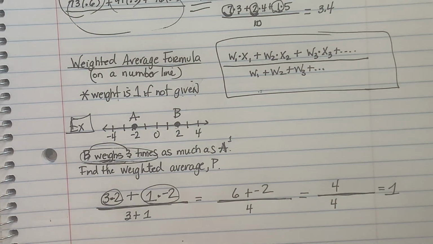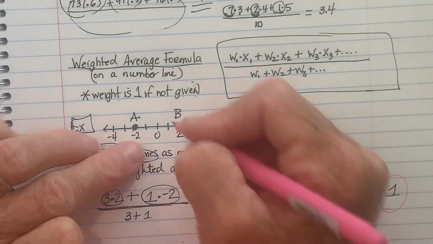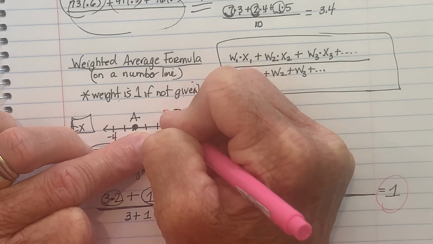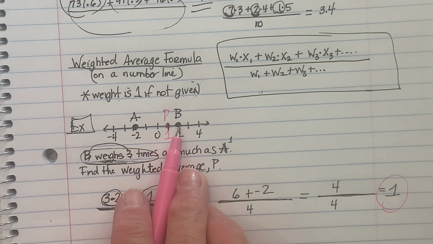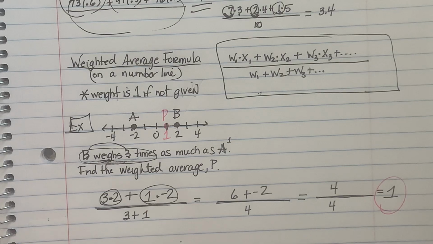So in this problem, this is our answer. And here is where P is located. And as I mentioned, notice that it's quite a bit closer to B than it is to A.